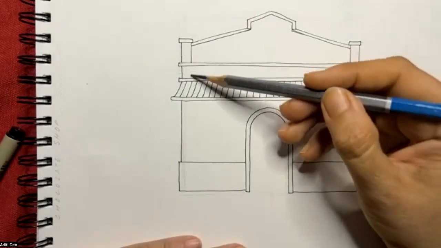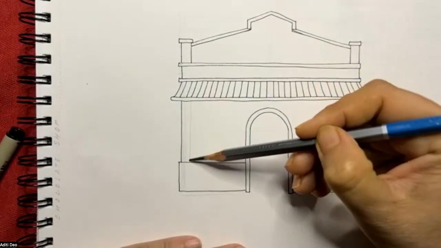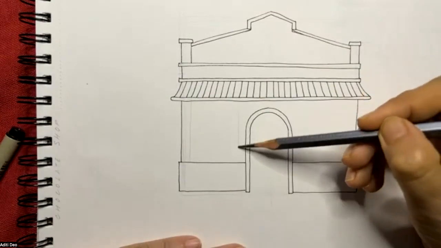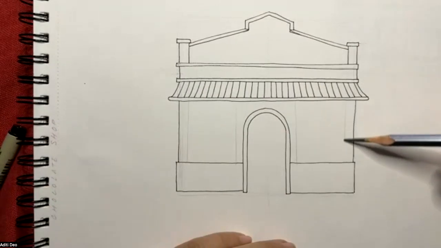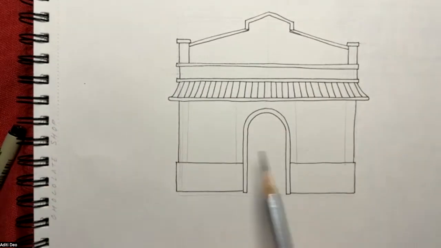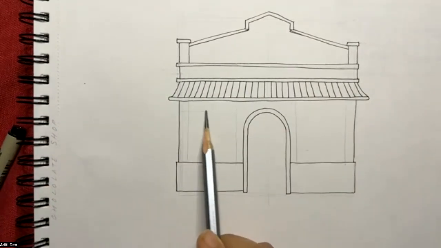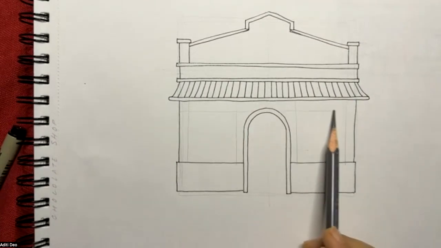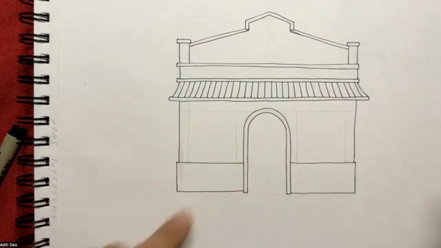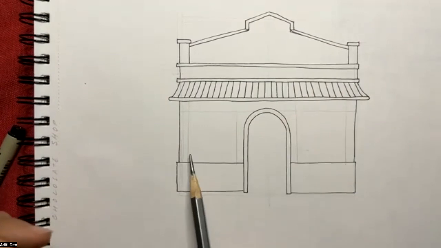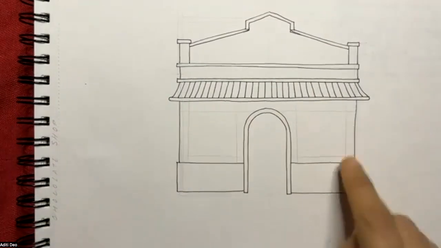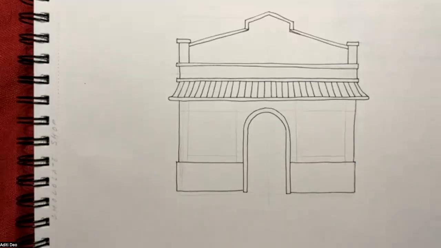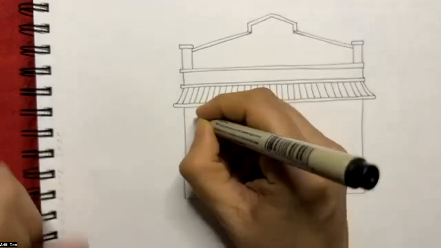Now use your pencil like that for the window. And try to leave equal spaces from the edges of the door. The window is pretty tall. It's almost as tall as our doorway, and then I have given an extra space over here for the window sill.